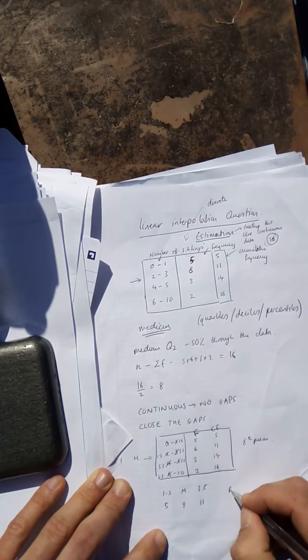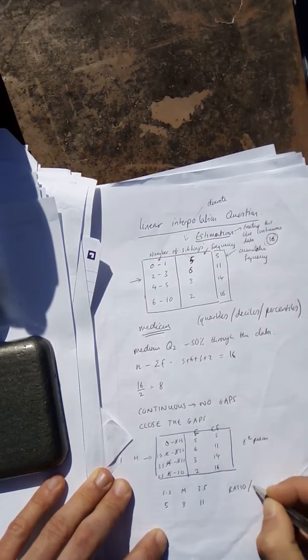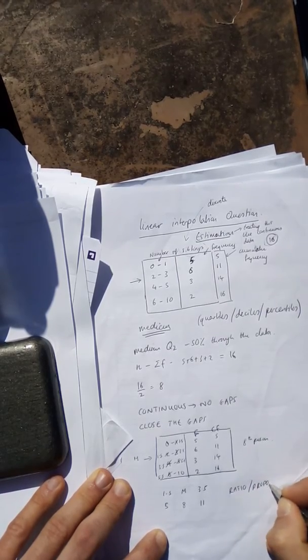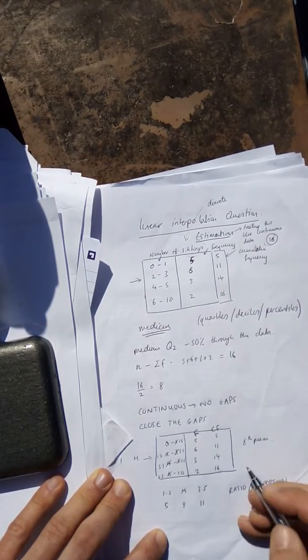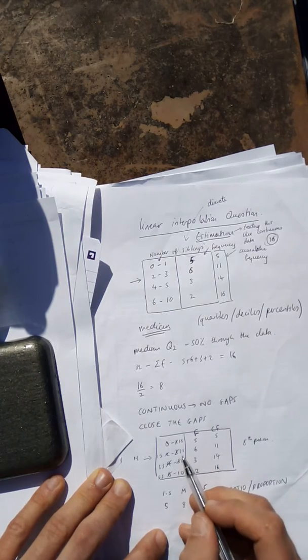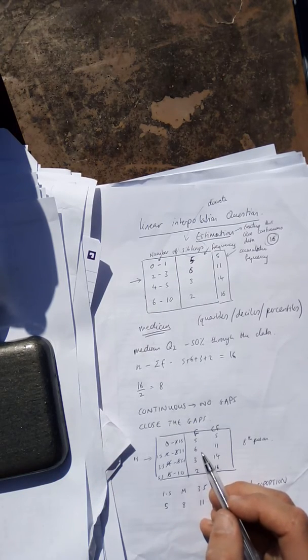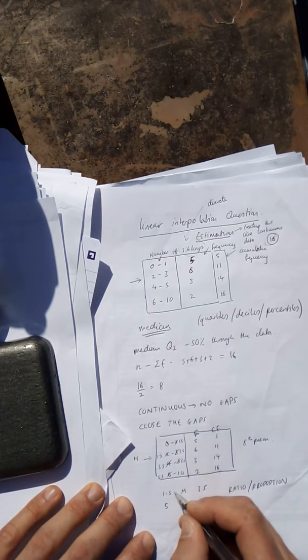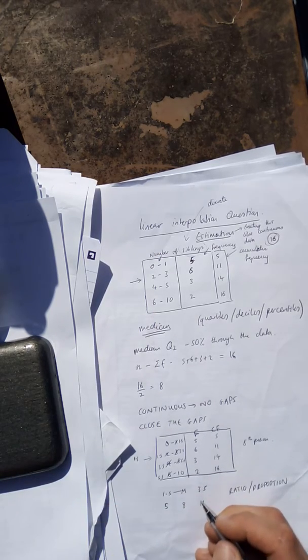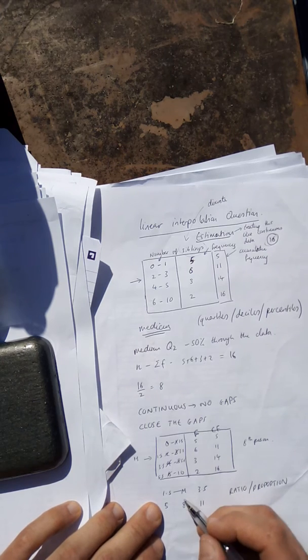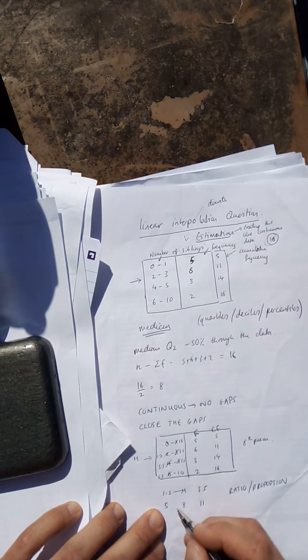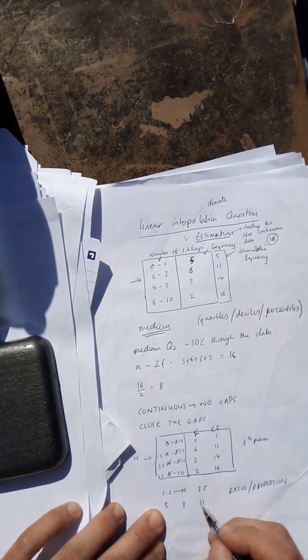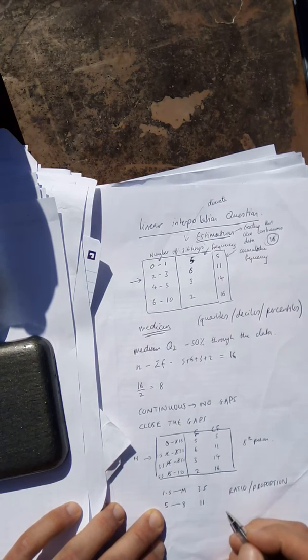And we use ratio, proportion. We imagine there are 6 people in this interval. We imagine these 6 people are equally spread out, and that's how it's done. So we know that the median is somewhere between 1.5 and 3.5, and it's the same ratio as 8 is between 5 and 11. You can actually see that's bang in the middle, can't you?